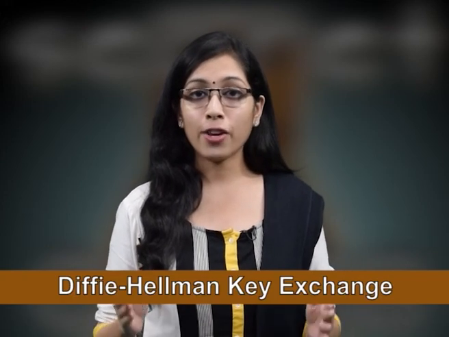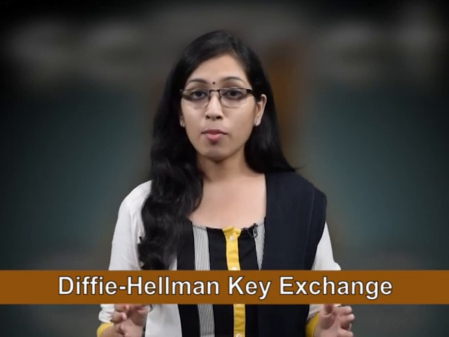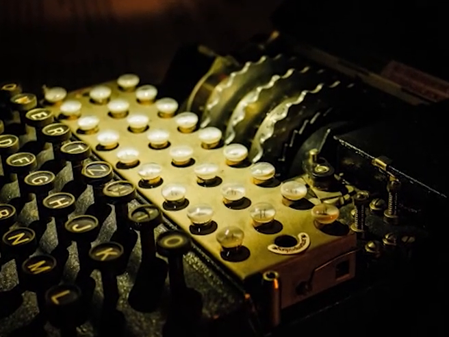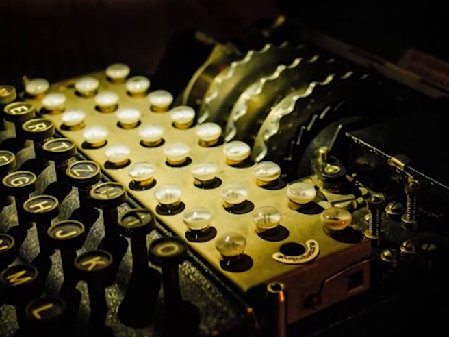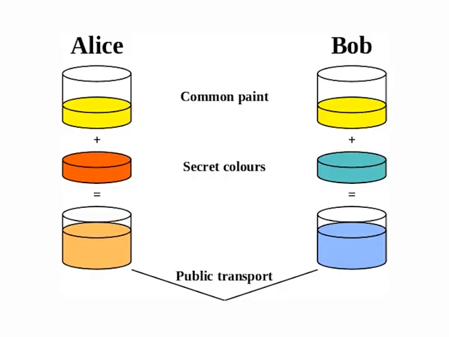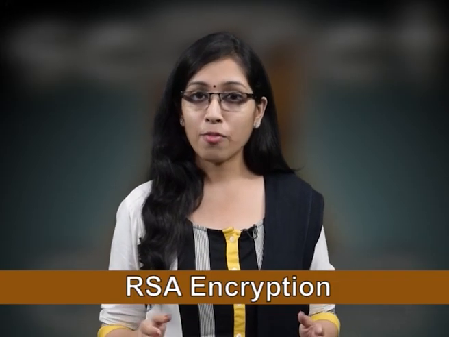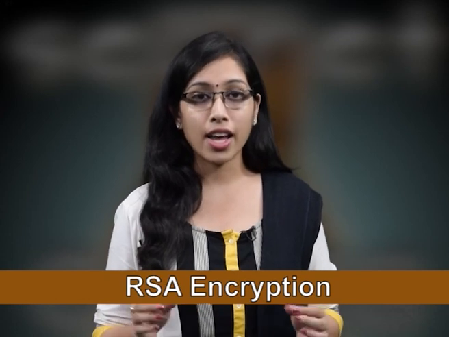The next one is Diffie-Hellman Key Exchange. The Diffie-Hellman Key Exchange is a cryptographic procedure that allowed two parties to establish a secure shared secret key with no former knowledge of each other. This was first published by Whitfield Diffie and Martin Hellman in the year 1976. A disadvantage of Diffie-Hellman Key Exchange is that it doesn't support encryption, and a predetermined message cannot be inserted in the algorithm. The next type of encryption technique is the RSA encryption.